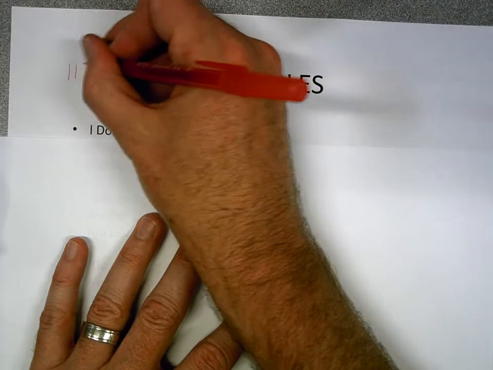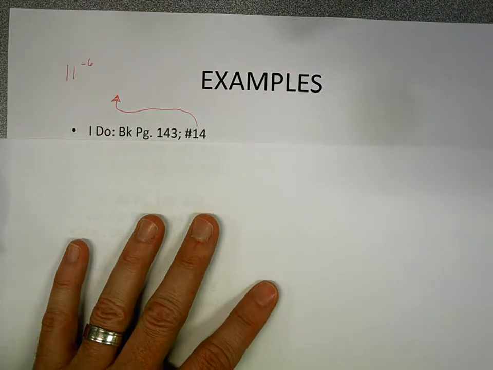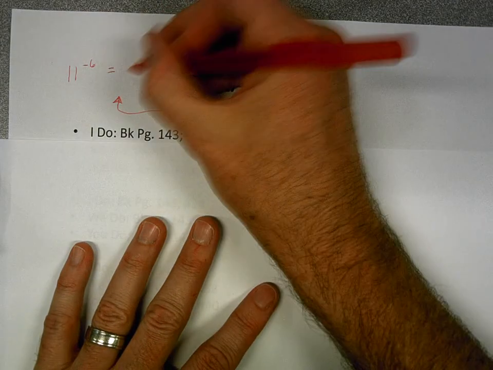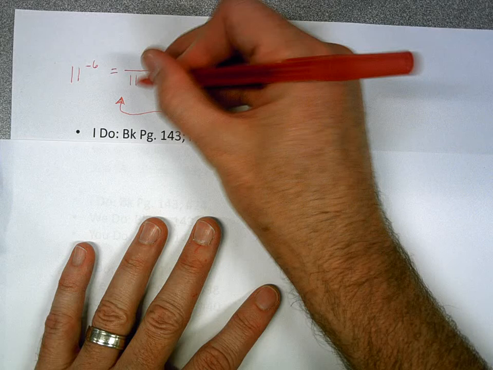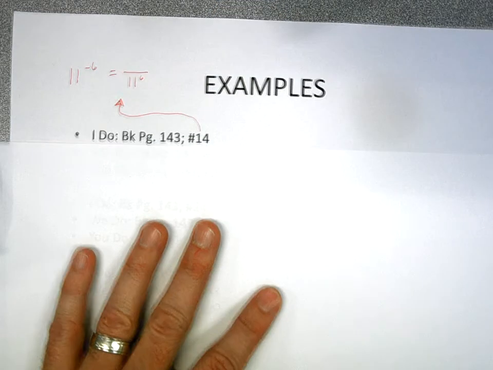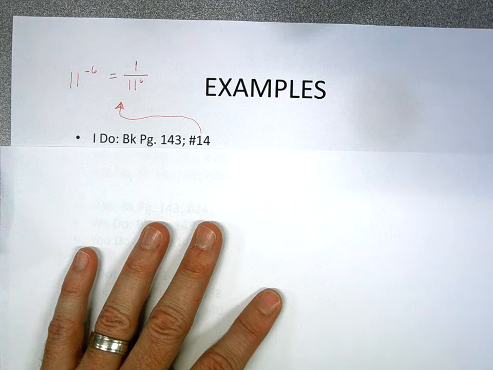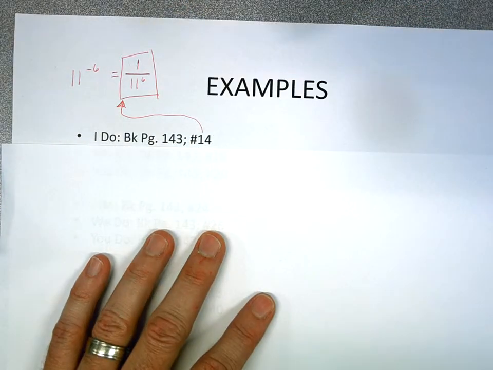What is 11 to the negative 6th power? And remember, they're just wanting us to write this with a positive exponent. So here's what they want. Remember what I said? The denominator, it's like the 6 is squishing over to the 11. So it's 11 to the positive 6th power. And the numerator, this negative, is becoming a 1. And that's all that we're going to be doing with this type of problem.